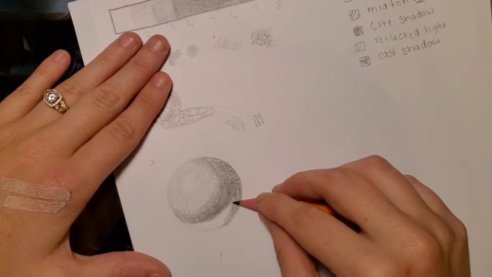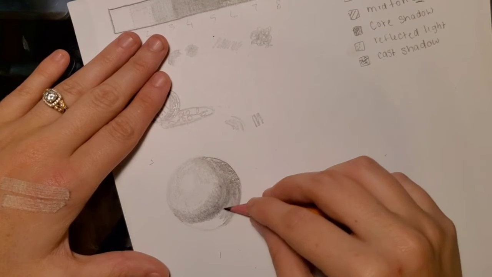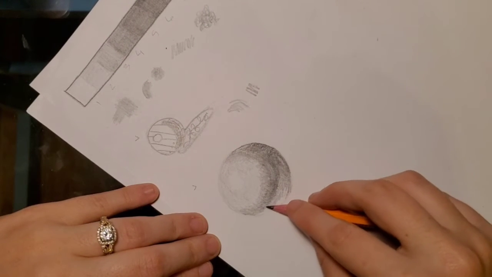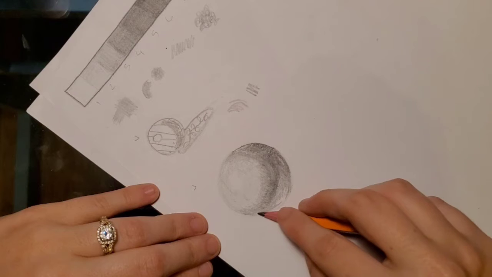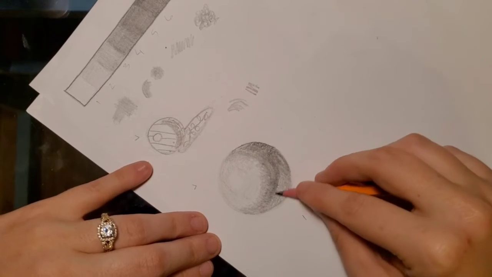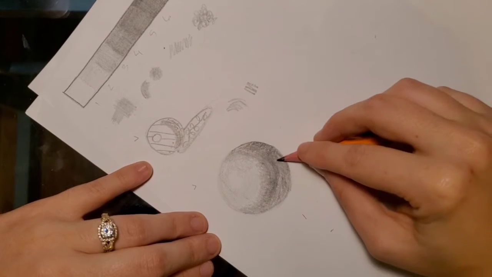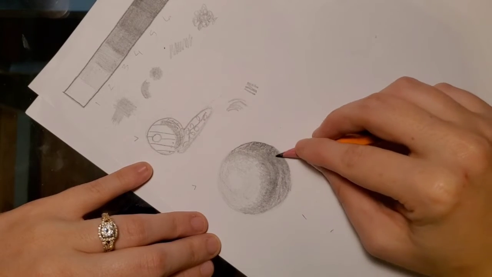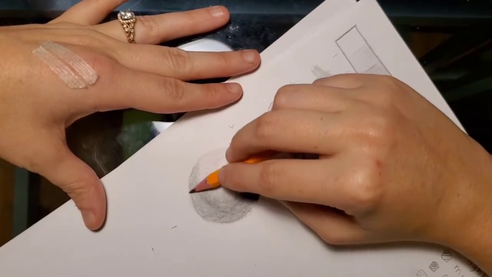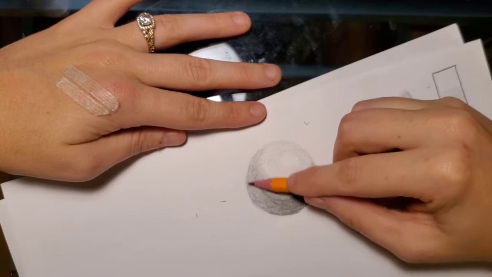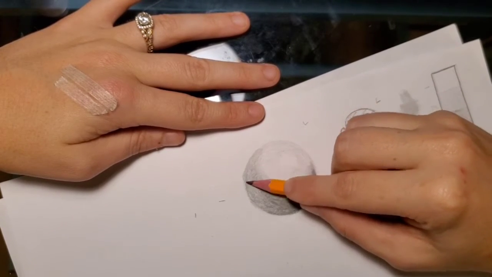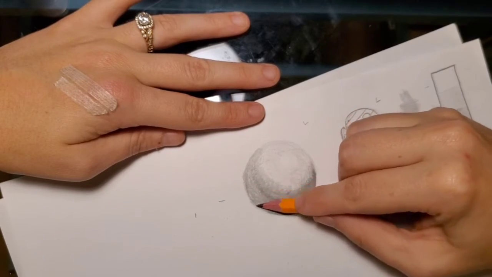Here I'm starting to shade the reflected light that's bouncing up from the table. So that edge of the object is still turned away from the light source, but it does get slightly lighter because there is some reflected light bouncing up from the table. So even though that area is technically in core shadow, the reflected light does make it a lighter value. And I'm going in and cleaning up those edges. Remember, really crisp edges help create that illusion of the form being three-dimensional.